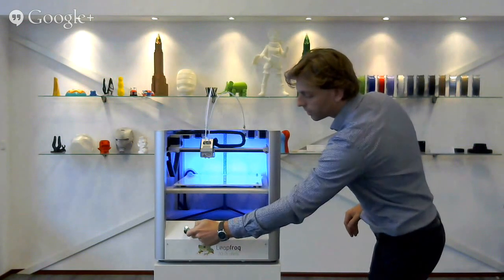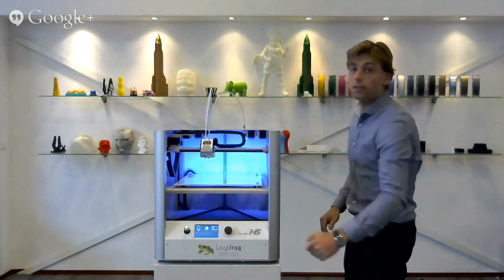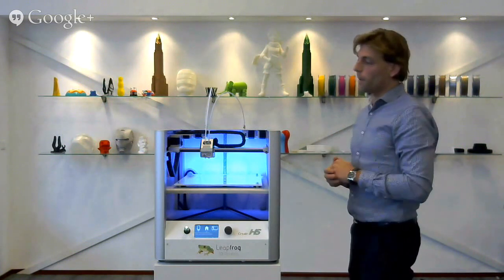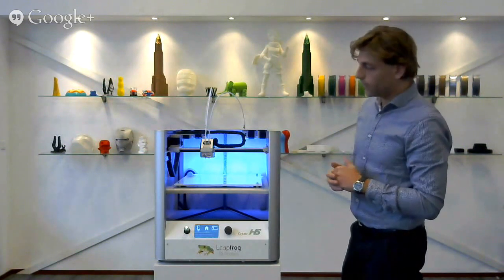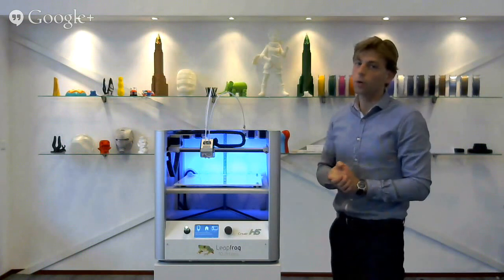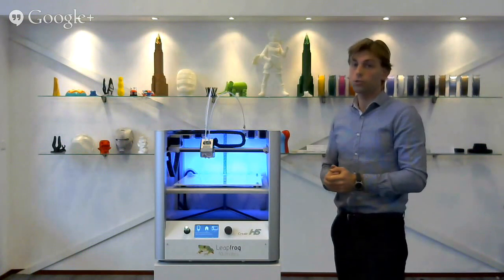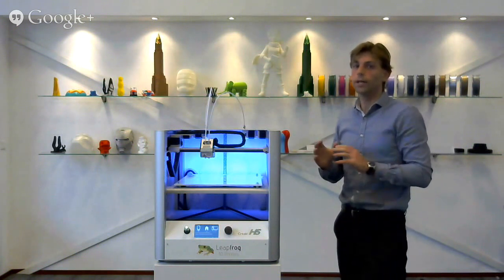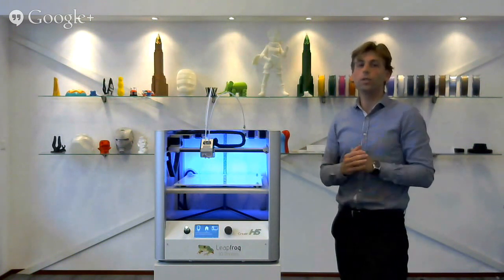We made, of course, an import for USB, so you don't have to hook the machine up to your computer anymore. And it's also more accurate because we changed the software and some hardware, which makes it up to 5 times more accurate than the 2014 model.